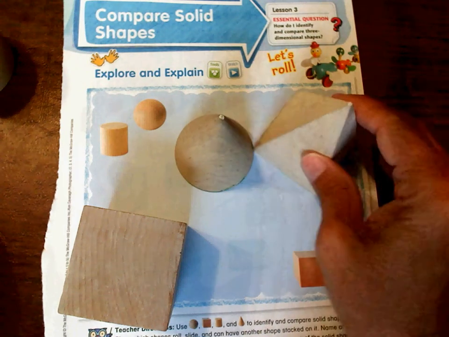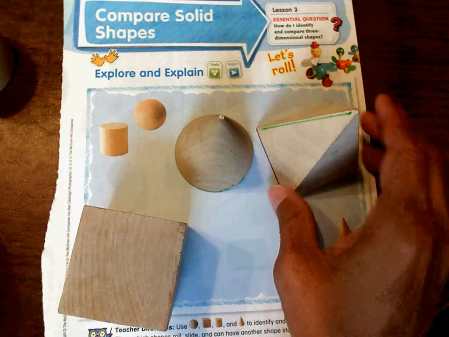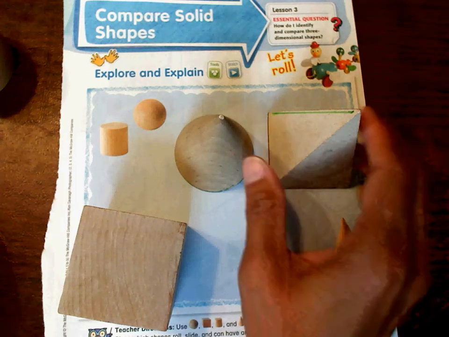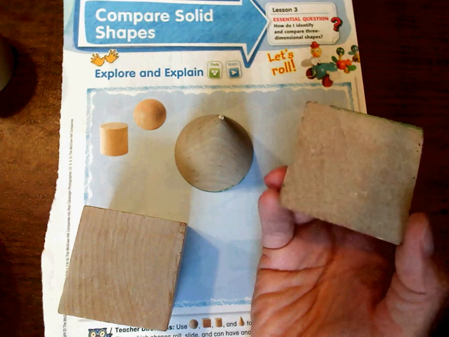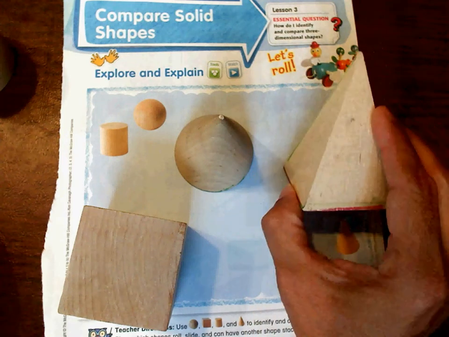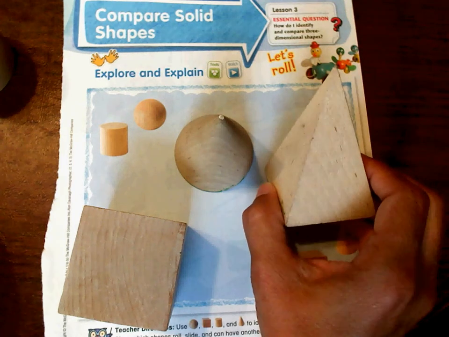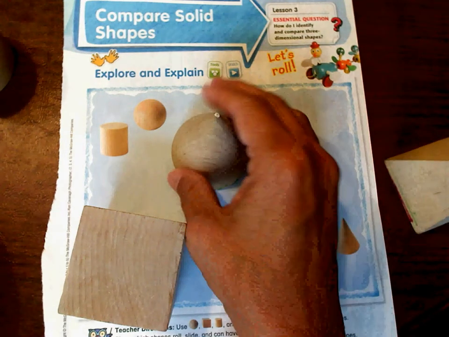It kind of looks like a tent. Like if you were going to go camping, it would be like a triangular shaped tent like this. Okay? So the difference is it's got a square shaped bottom and it's got flat triangular shaped sides. It is a pyramid. You can actually look up the pyramids in Egypt. They're actually pyramids made of stone.